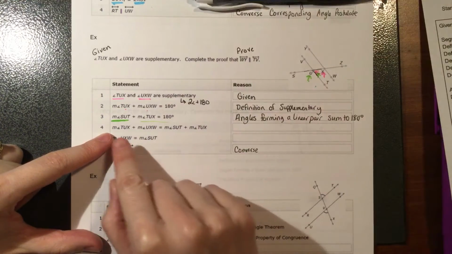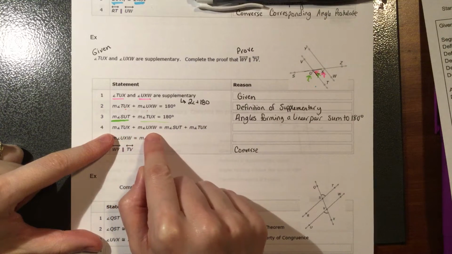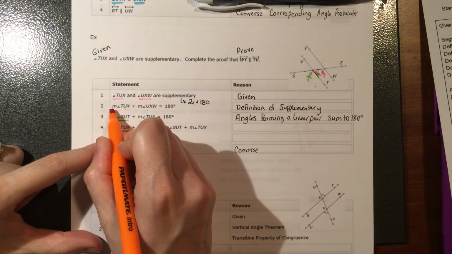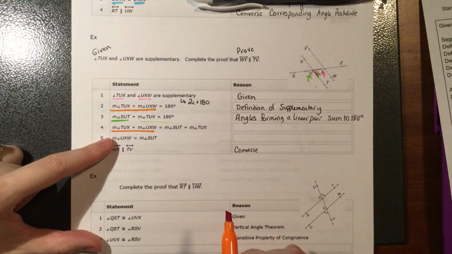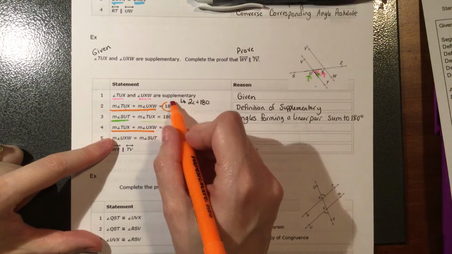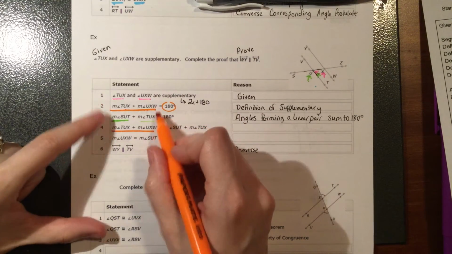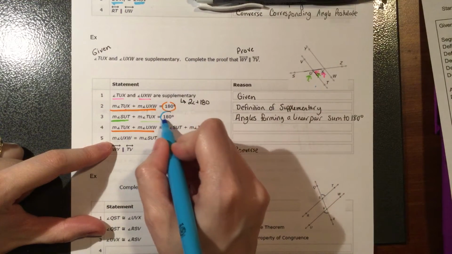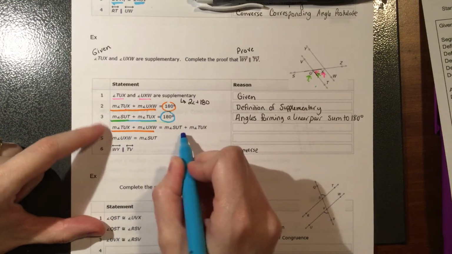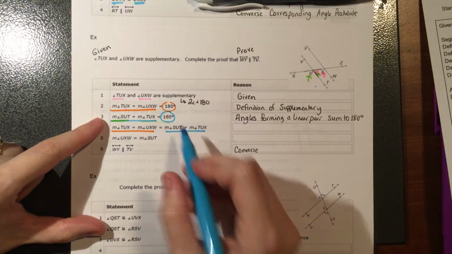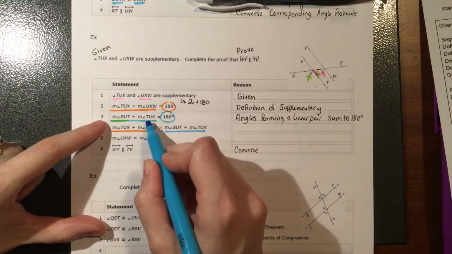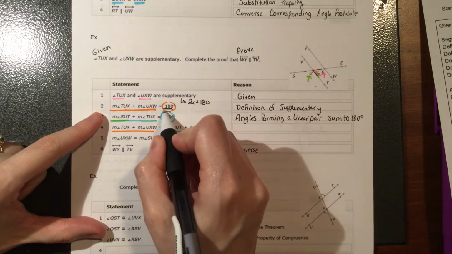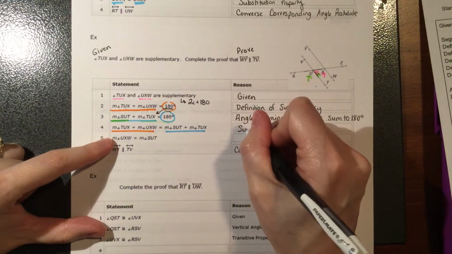Looking at the next group, we've got TUX plus UXW. So I'm going to look for where that is in my proof. So there's TUX plus UXW, and there's another TUX plus UXW, and it's equal to 180. So if this is what they're bringing down, instead of 180 degrees, they wrote SUT plus the measure of angle TUX. So instead of this, they wrote that. That's our substitution property.